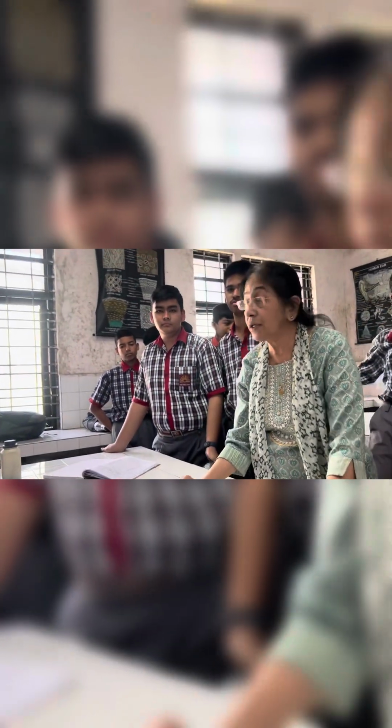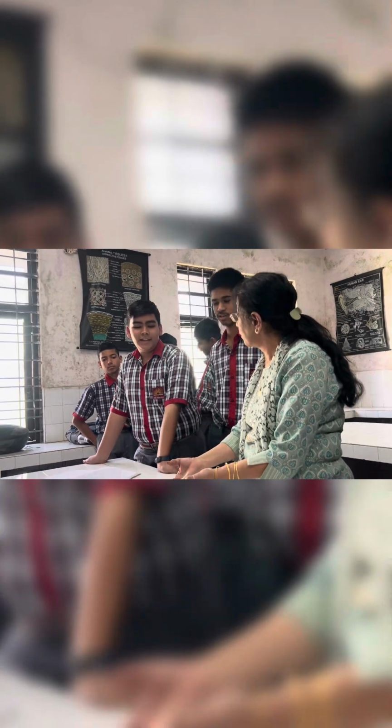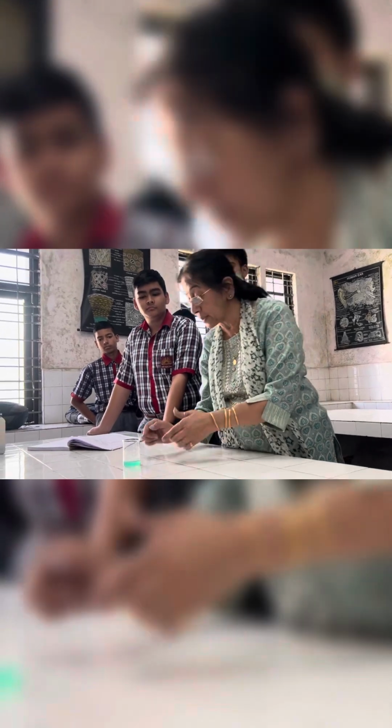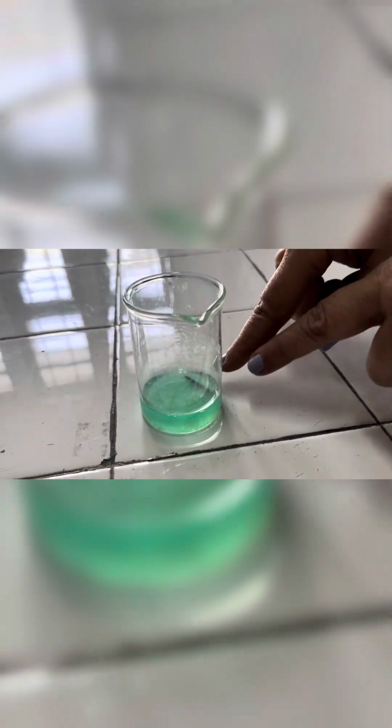Is the blue color of the copper sulfate solution fading gradually? It is fading. It is turning into a greenish color. So we'll wait for some more time and see finally what happens, because we are going to see the copper deposit on the nail, which is not happening now. It will take time.